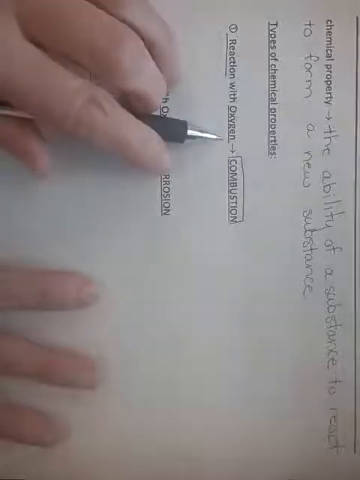So combustion, okay, so this is what the property is. You would say that something has the ability to combust when it reacts with oxygen. Notice all the chemical properties start with reaction with. So it reacts with something and it produces combustion, which is the property.